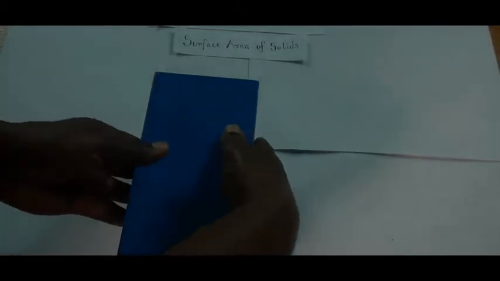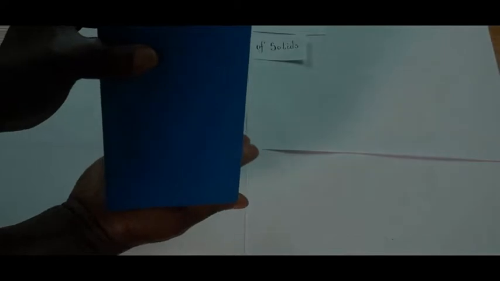The total surface area is the lateral surface area, that is all here, plus the areas of the bases here and here together. So the areas of the bases plus the lateral surface area will give us the total surface area of this prism.